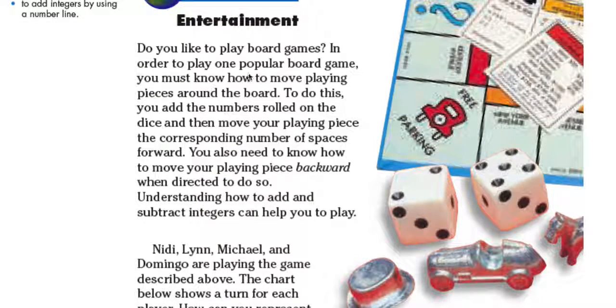Do you like to play board games? In order to play one popular board game, you must know how to move playing pieces around the board. To do this, you add the numbers rolled on the dice and you move your playing piece to the corresponding number of spaces forward. You also need to know how to move your playing piece backward when directed to do so. Understanding how to add and subtract integers can help you play. It is a popular board game which we all know as Monopoly.